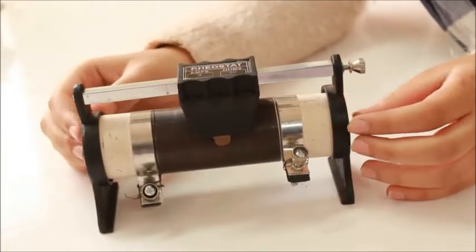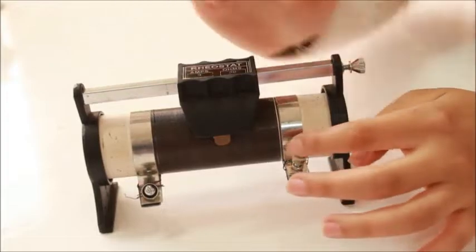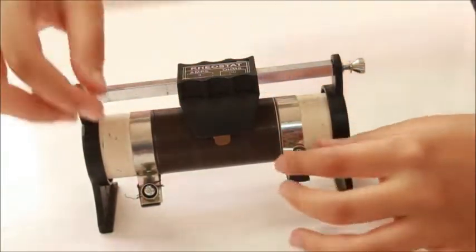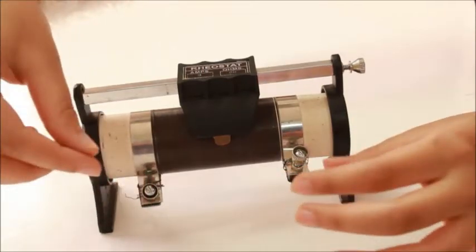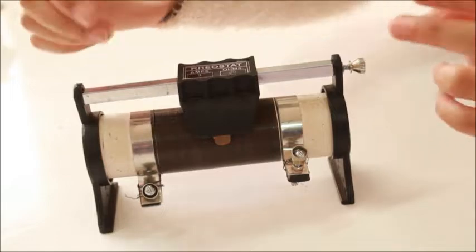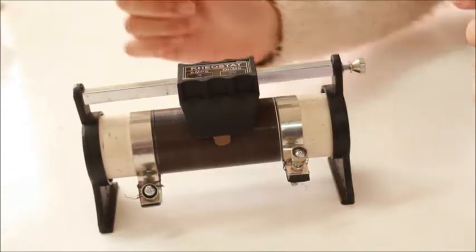This is our rheostat. It consists of a slider, a coil, and 3 terminals. It can be used as a fixed resistance by using these 2 terminals down, or as a rheostat by using only 2 terminals. One is fixed here, and the other is the moving terminal.